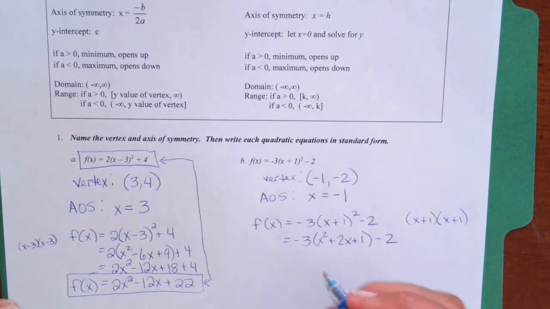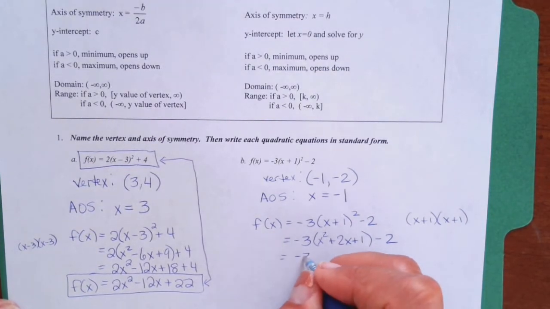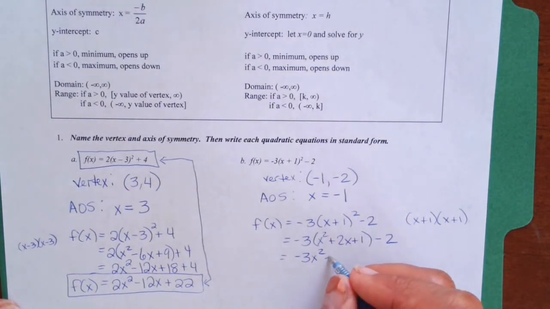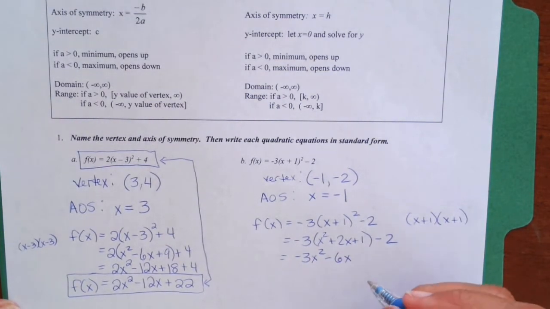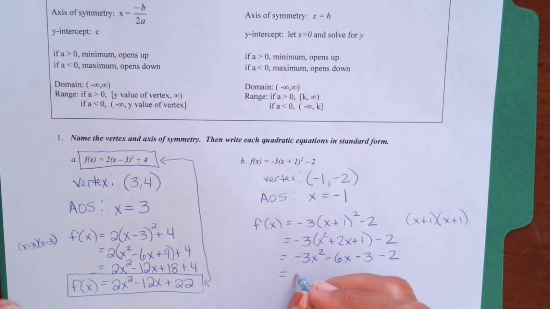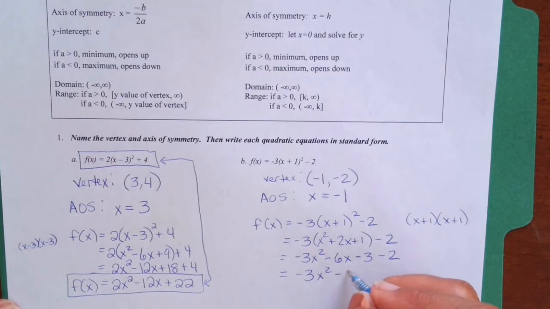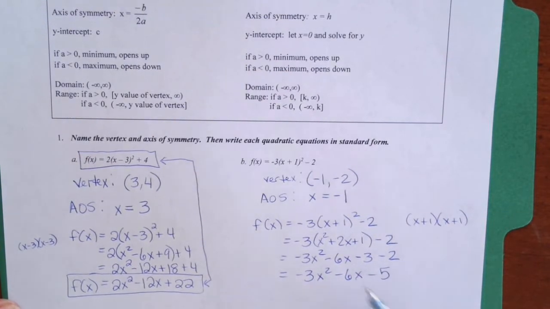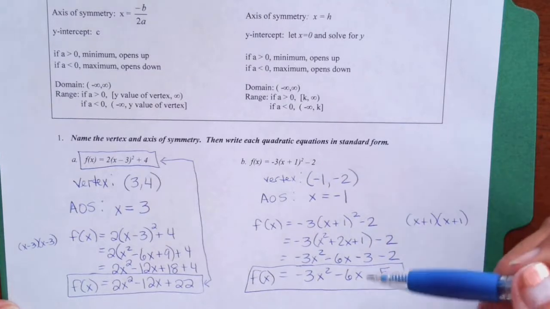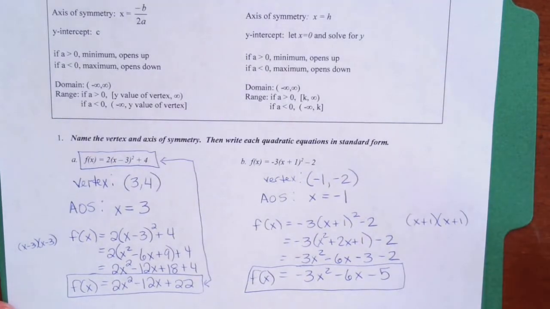Second step will be to multiply that -3 through all 3 terms in there. So -3 times x squared is -3x squared. -3 times 2x is a -6x. -3 times +1 is -3. And then add those numbers at the back. -5. Okay, so here is your standard form. And remember, this is the vertex form. So they are one and the same, just different forms.